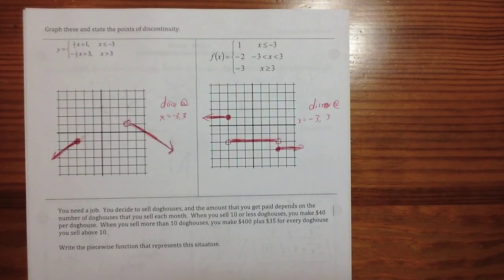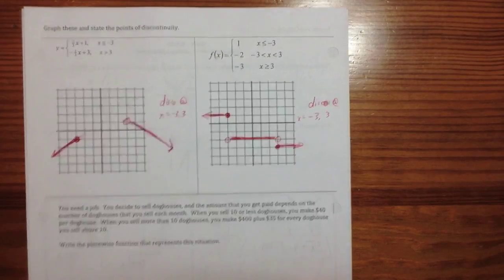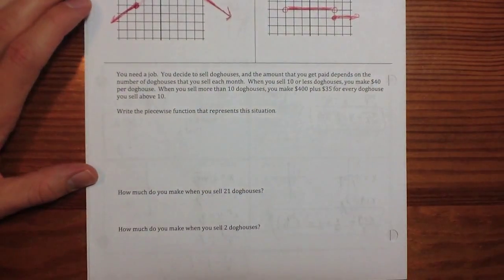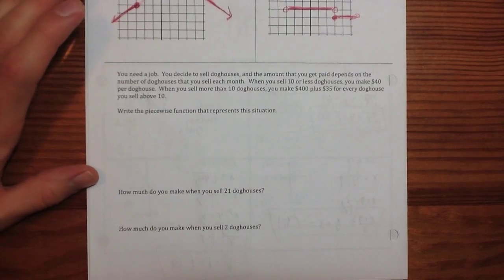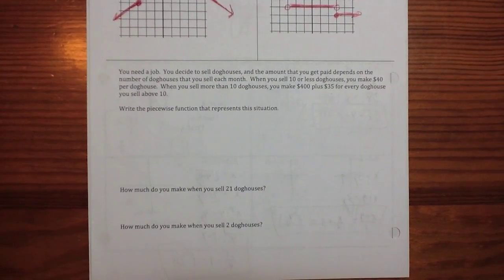Okay, next problem. Piecewise function. You need a job. Man, you need a job. You gotta pay for a lot of stuff. You decide to sell dog houses. There's not much of a demand for that. Good luck with that one. And the amount that you get paid depends on the number of dog houses you sell each month.